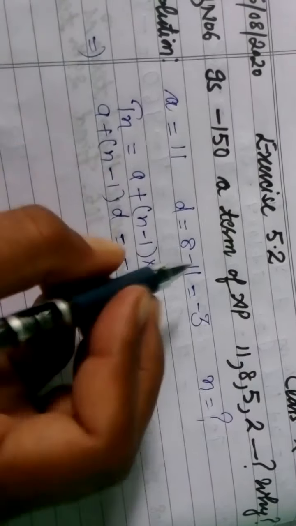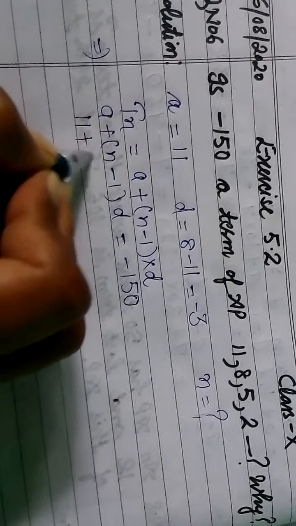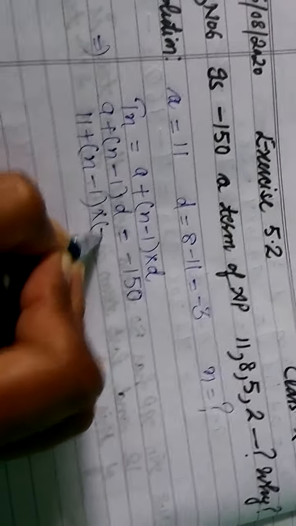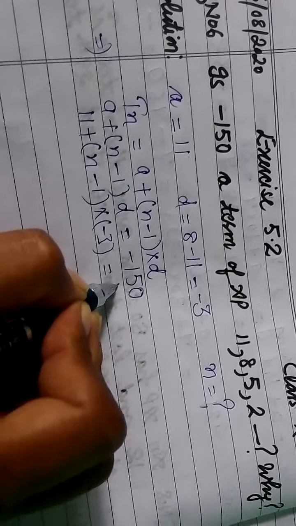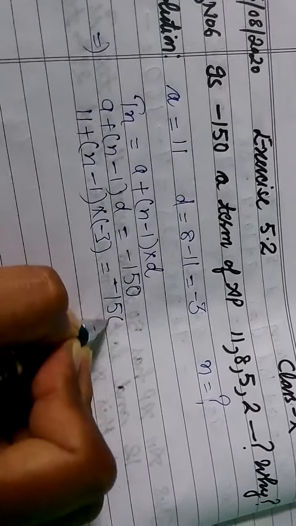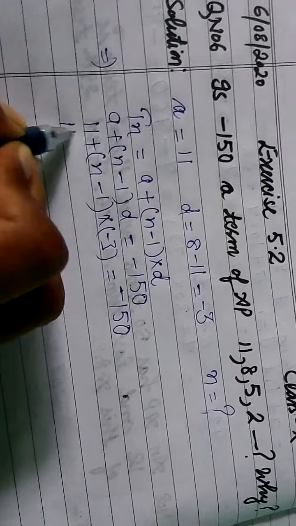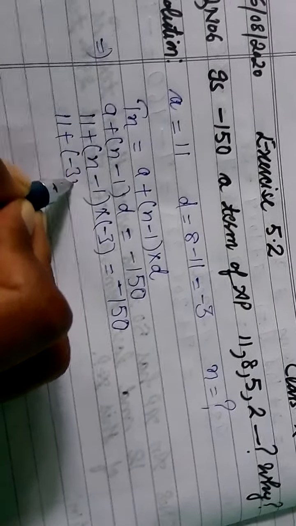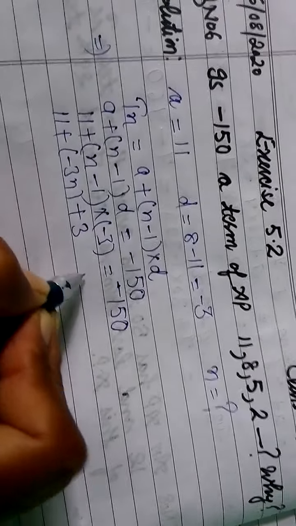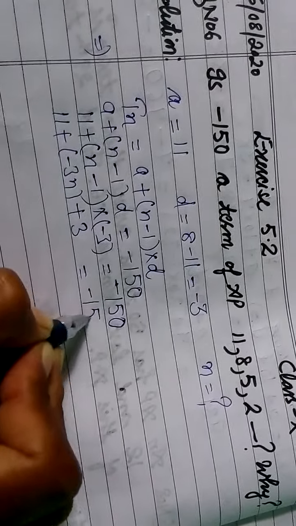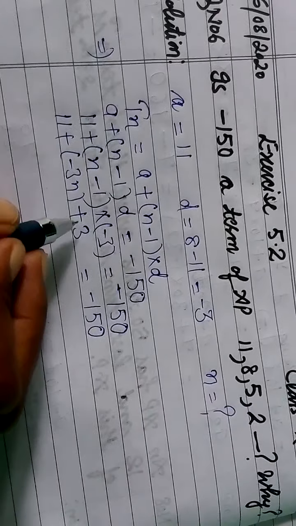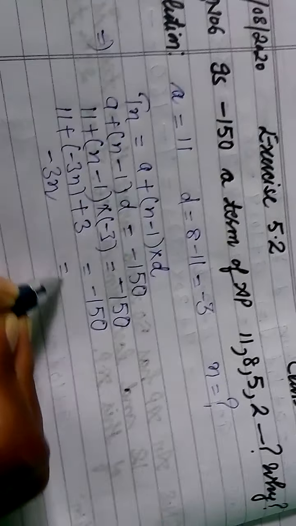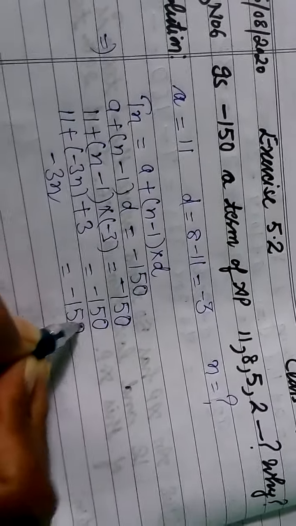Now put the values. A is equal to 11 plus n, which we don't know, so we will keep the n as it is, into D. D is minus 3, which is equal to minus 150. Right, now further solve this. 11 plus, open the bracket, we'll get minus 3n plus 3, which is equal to minus 150. Okay, so further 11 plus 3 will be 14.